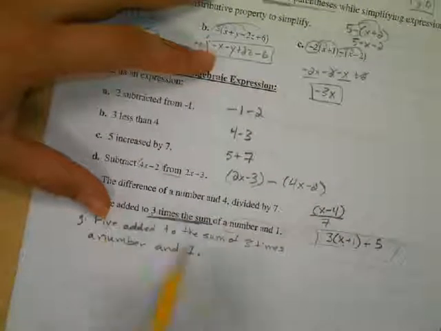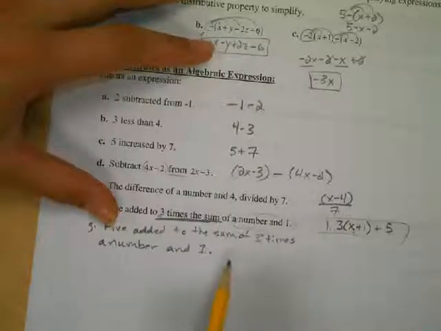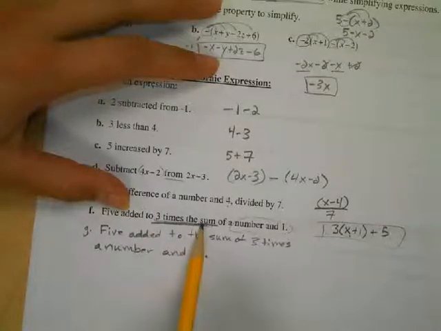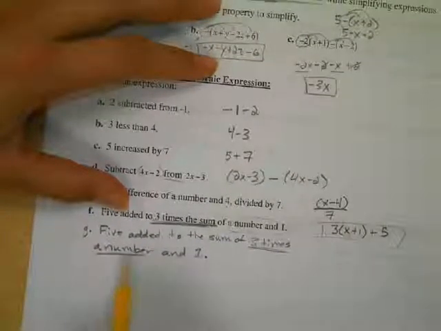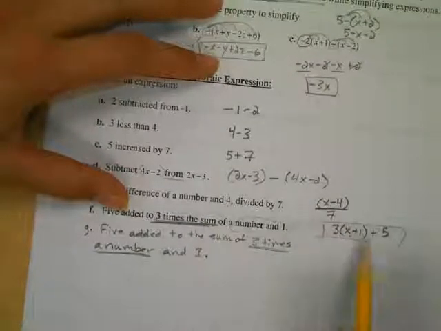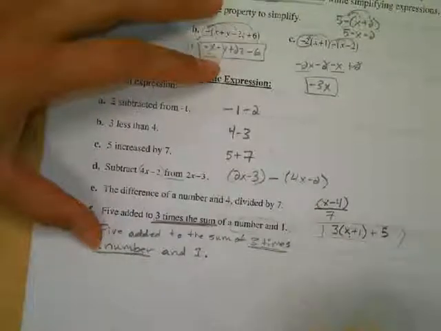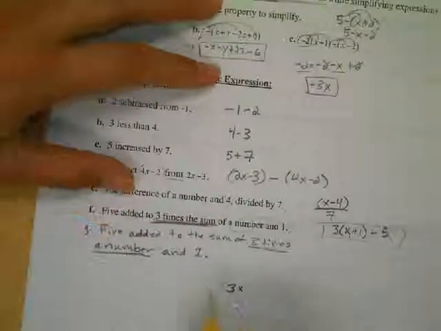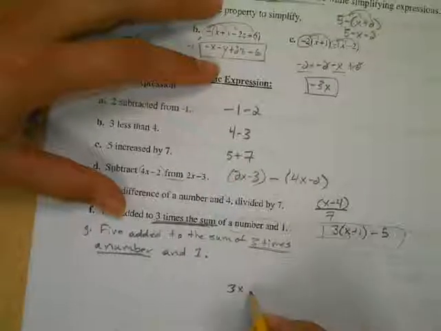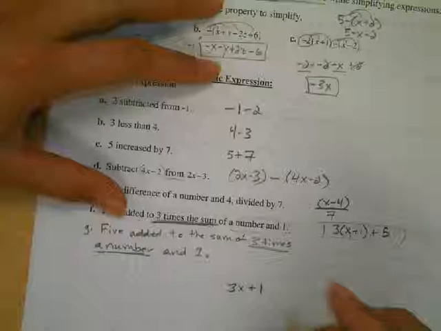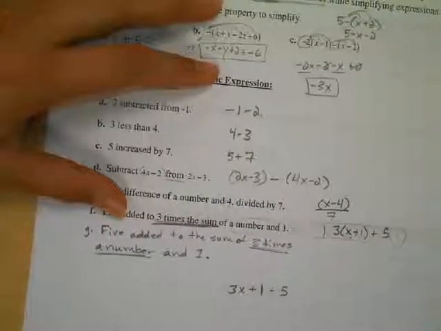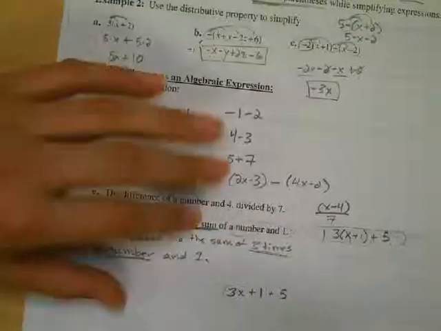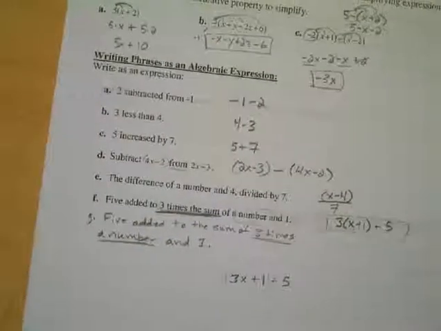Now on G, the one that I added, 5 added to the sum of 3 times a number and 1. Here I had 3 times the sum. Here I've got 3 times a number. Very big difference. 3 times the sum means I put parentheses. 3 times a number, well, we know how to do 3 times a number. We did that in the first unit. 3 times a number and 1. So they want the sum of 3 times a number and 1, and then 5 added to that. Technically I would put parentheses there, but you don't really need them because it's all addition, right? Addition doesn't matter. I can change the order of addition. So that would be the difference there.